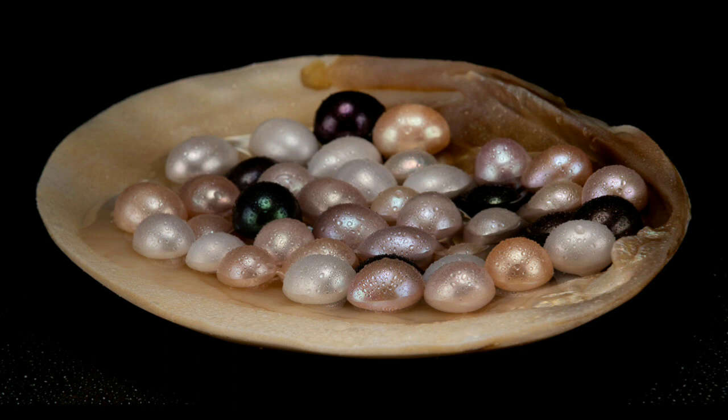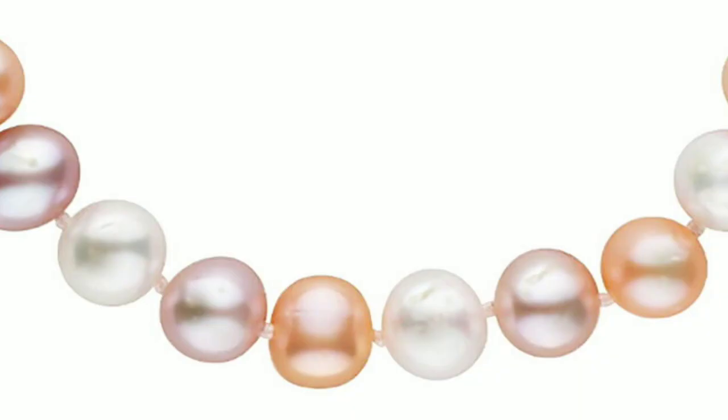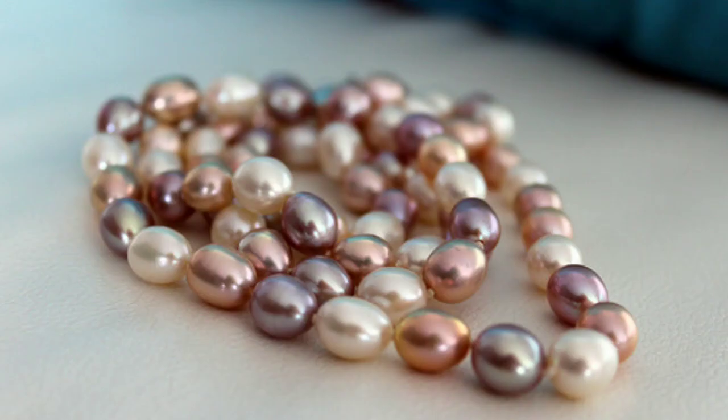And the last one, we have the freshwater cultured pearl, which is commonly produced. They are one of the most popular pearl types among shoppers and jewelry designers due to a remarkable range of shapes, sizes, colors, plus commercial availability at lower price points. China is the leading source for freshwater cultured pearl.